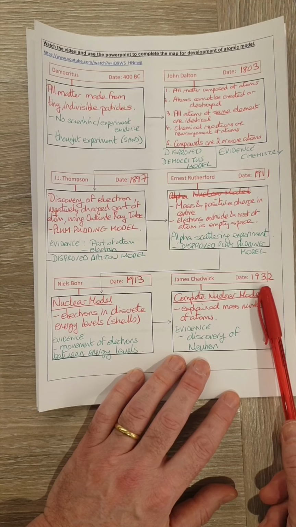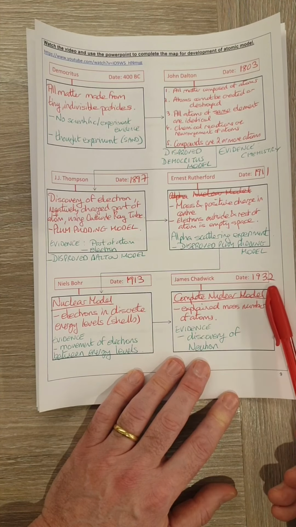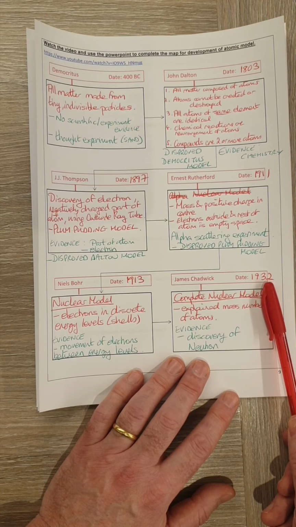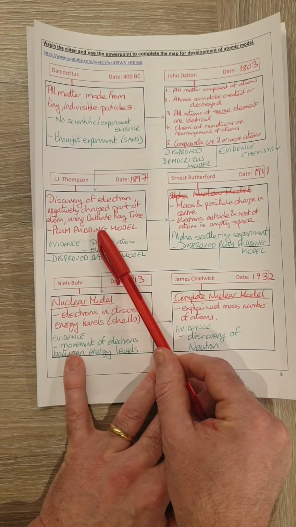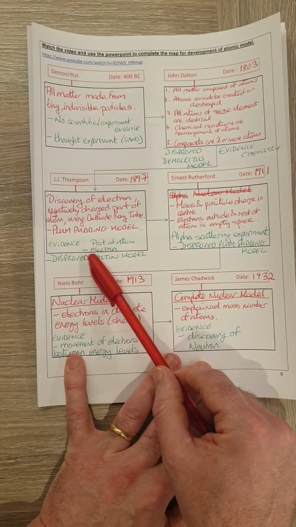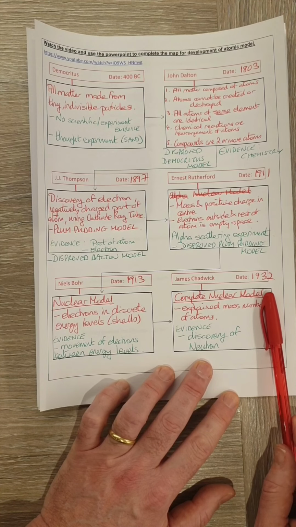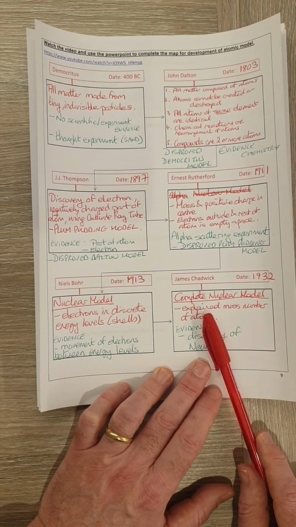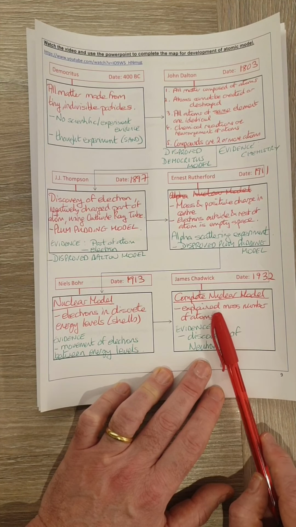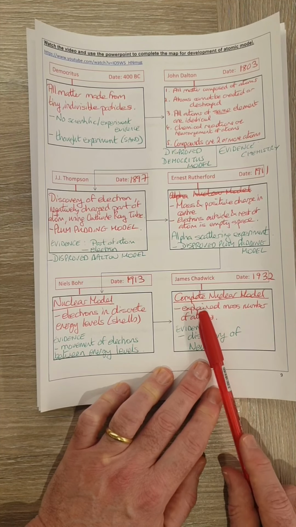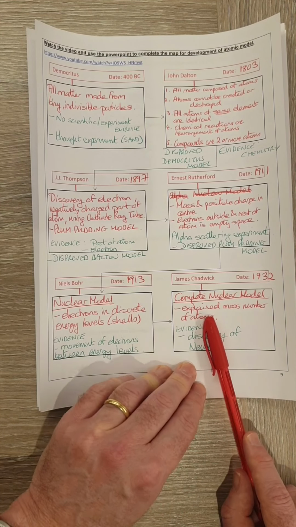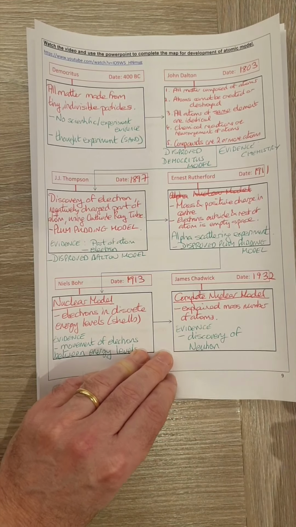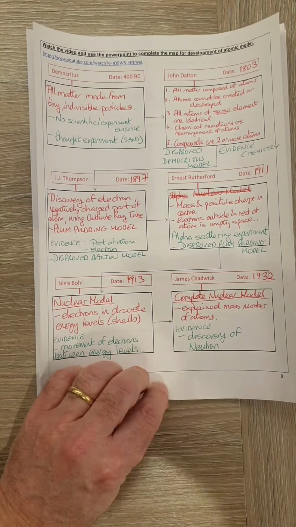And then finally, in 1932, sometime later, the neutron was discovered. It was hard to discover because it's not charged, whereas the electron was easier to discover because it's charged, so it's attracted to things that are positively charged. It took quite a time before the neutron was discovered, but that finally gave us the complete nuclear model explaining everything we know about atoms, that we can see the elements in the periodic table, as it explained the mass number of the atoms with the discovery of the neutron in the nucleus.